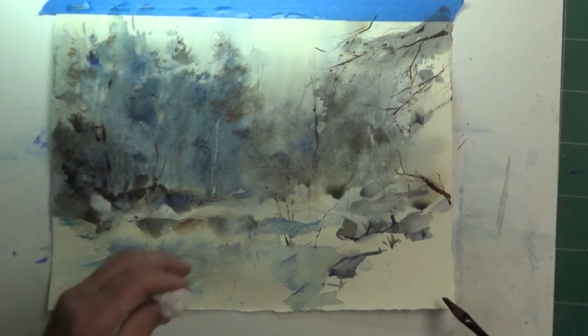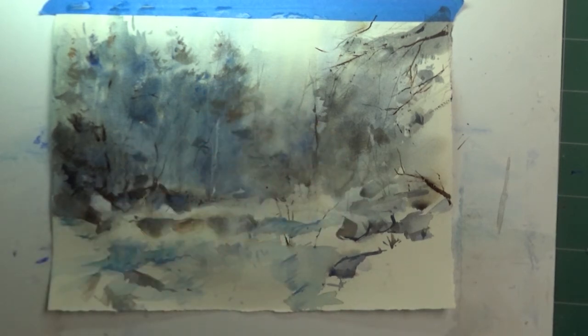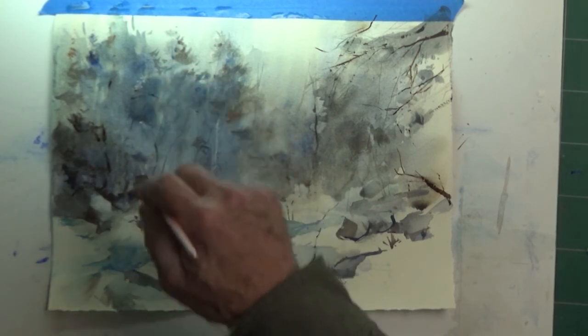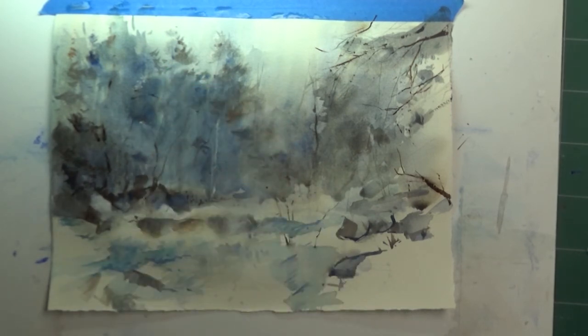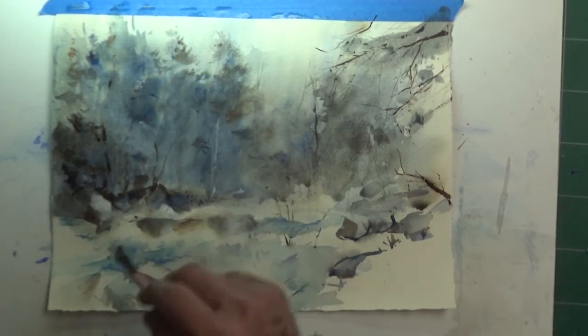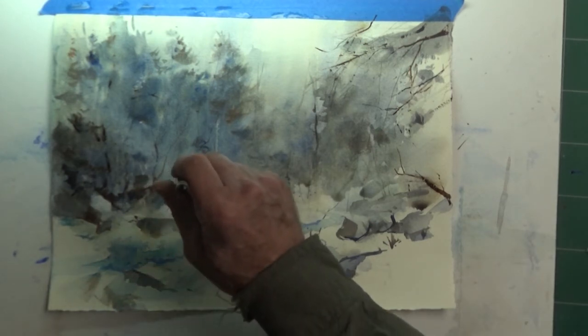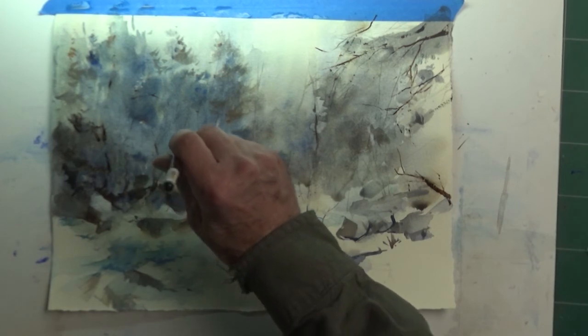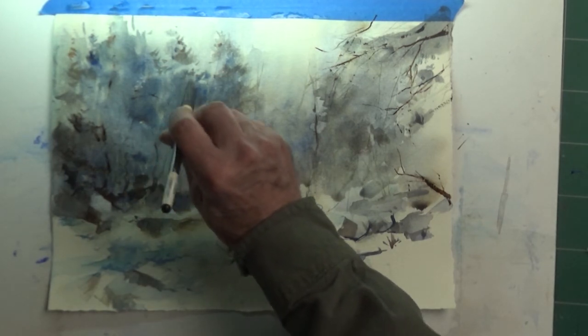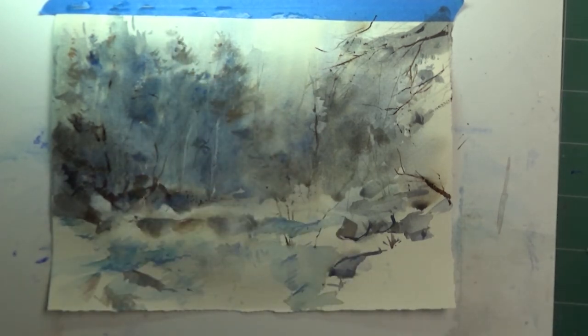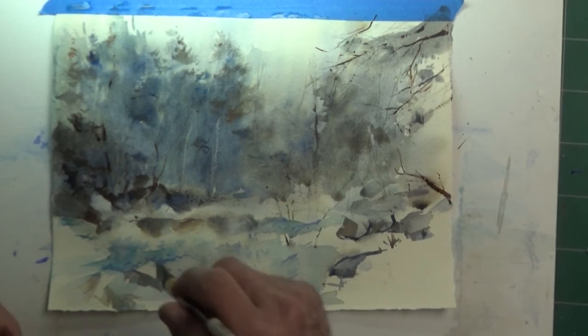And we'll go back in here and put some of those darker lines in as soon as that dries up a little bit more. Because now that I did this glaze over this whole thing, I made it a little darker.